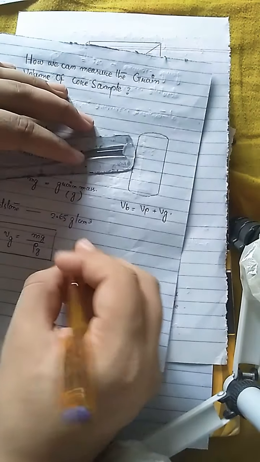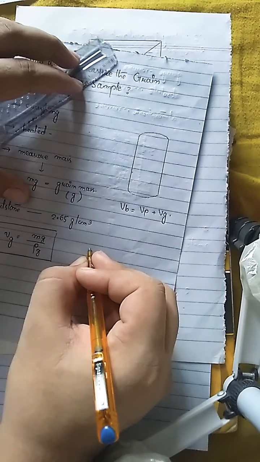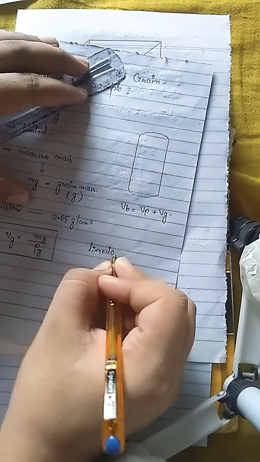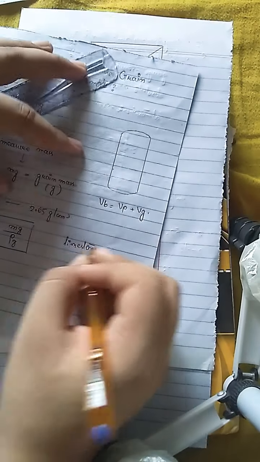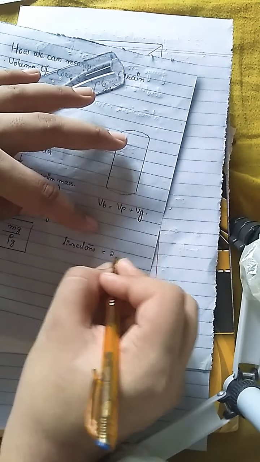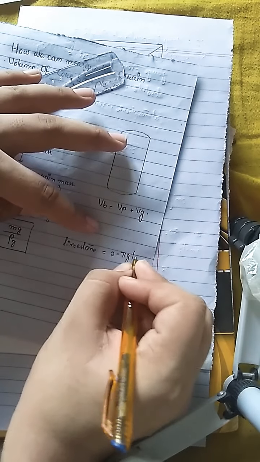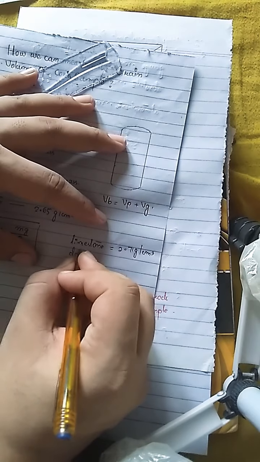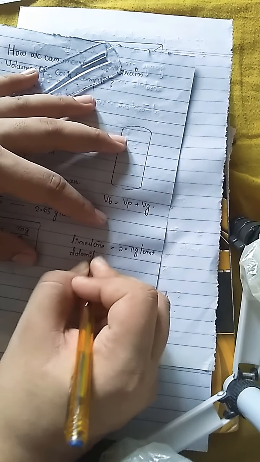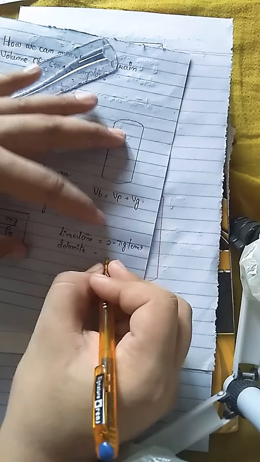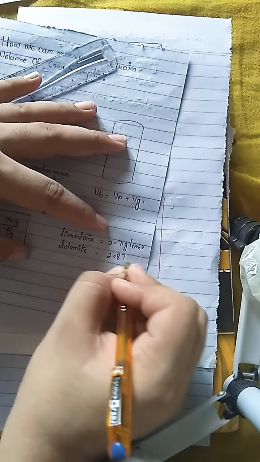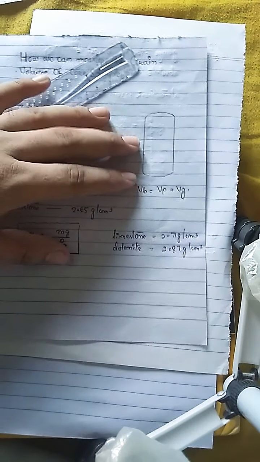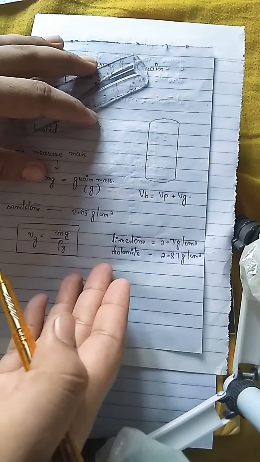Let's suppose the reservoir rock is limestone, then its density is also known and it is 2.71 gram per cubic centimeter. If the reservoir rock sample is dolomite, then its density will be 2.87 gram per cubic centimeter. These are the definite values of densities of various minerals of the rock.